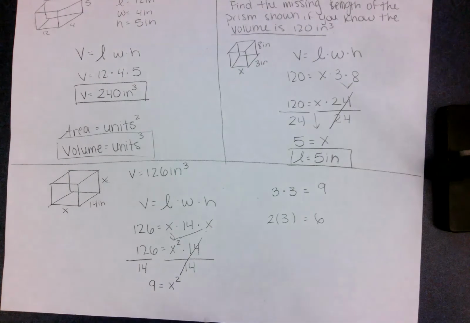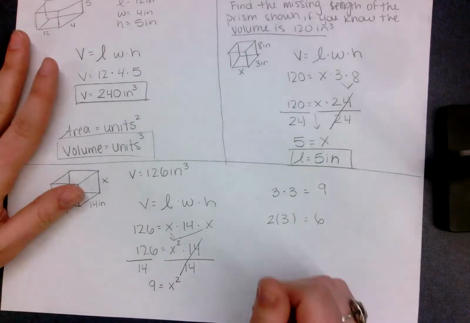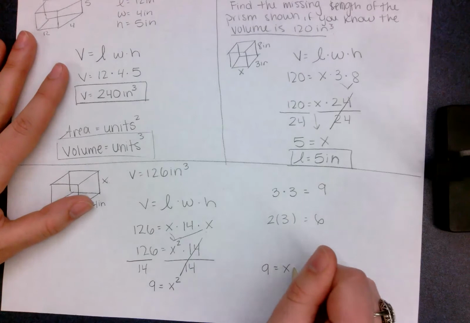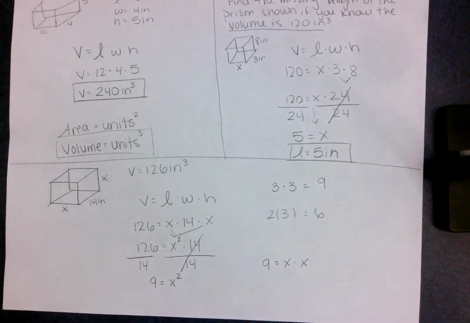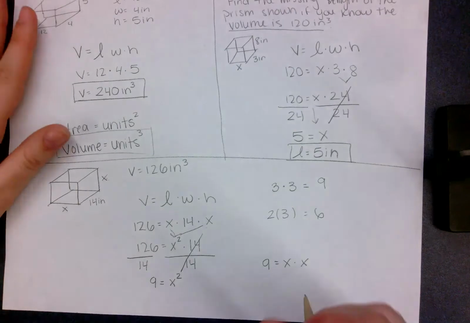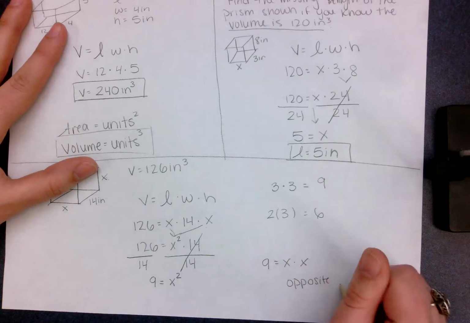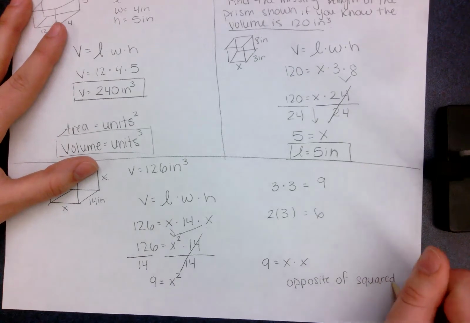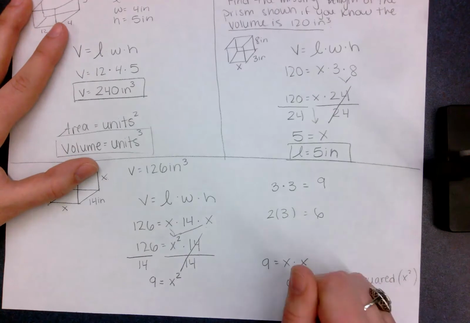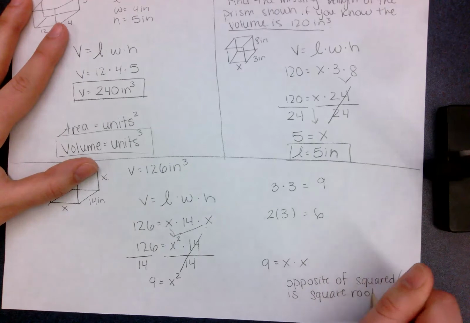The x, there's nothing else. There's no other numbers or variables, but this x is being squared. So what this is actually telling me is 9 is equal to x times x. I want to know what just one x is. We reviewed in class that the opposite of squared is square root.